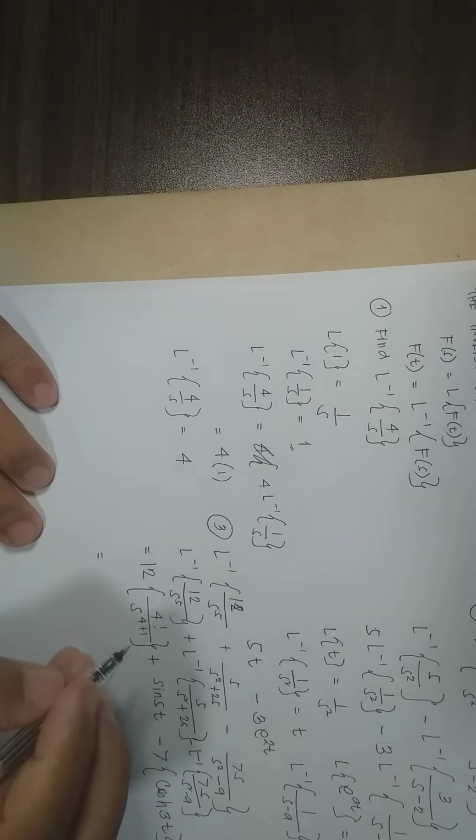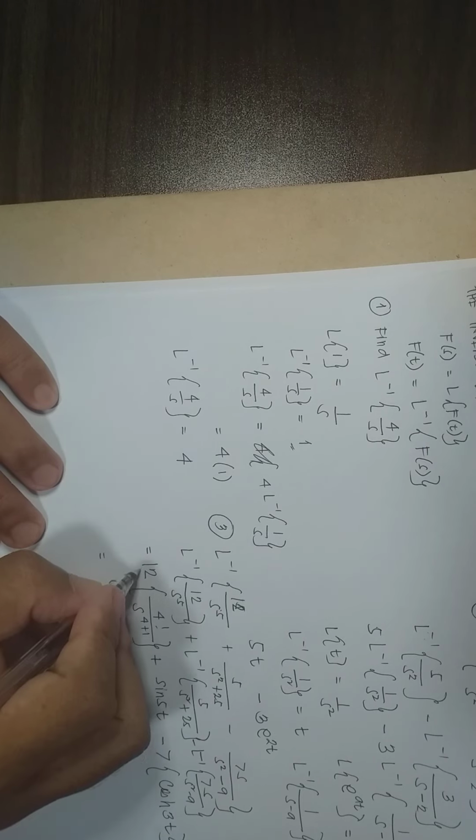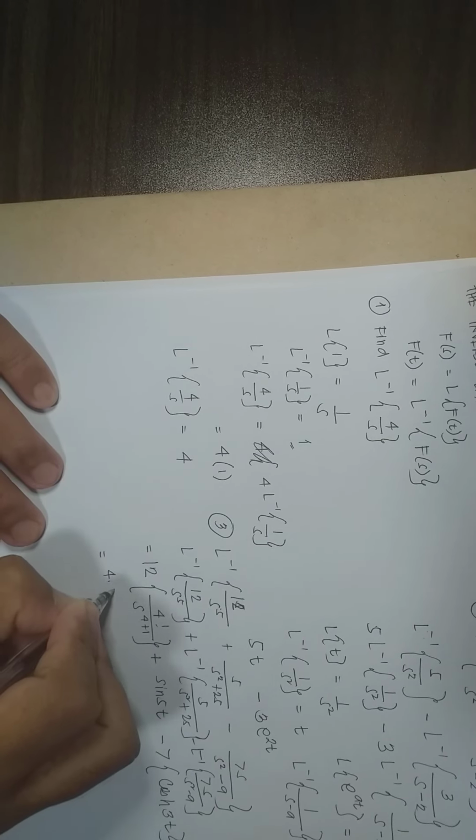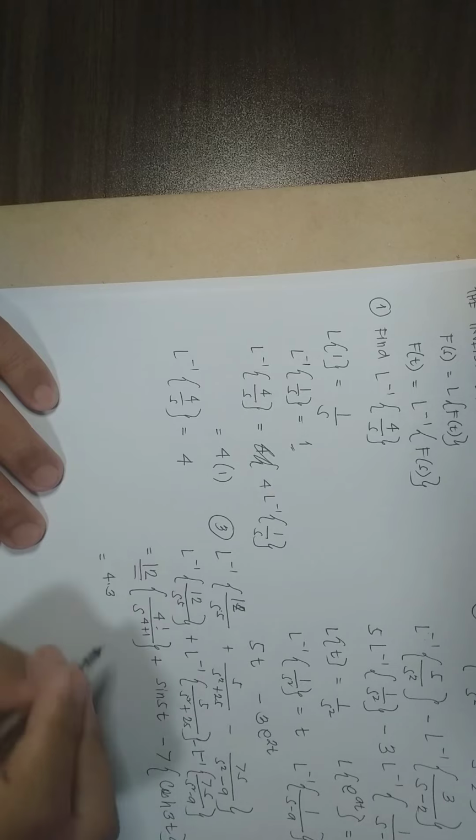So, pwede kasi ito. 12 is 3 times 4. That is for 12.